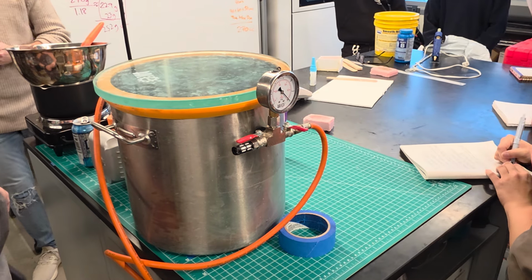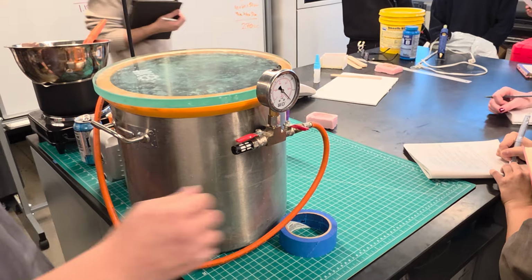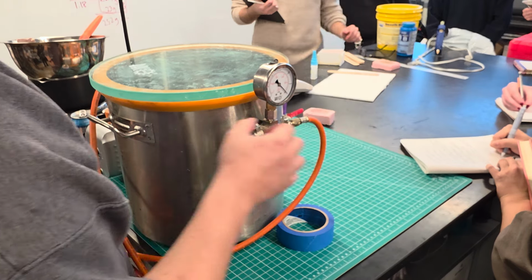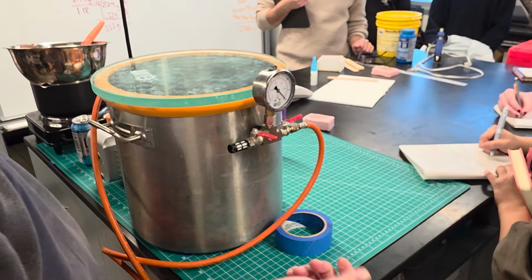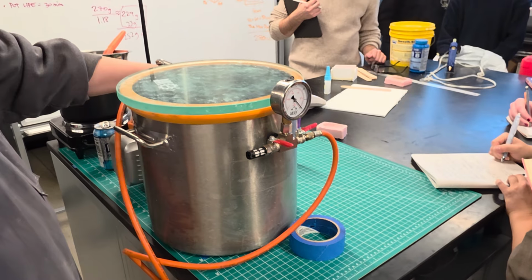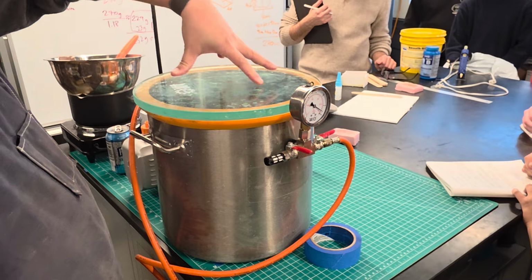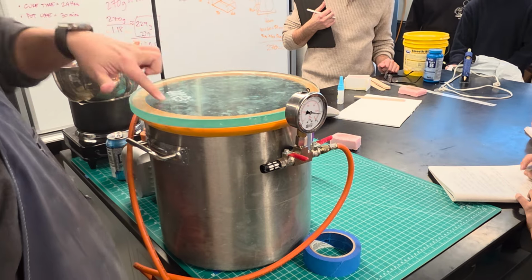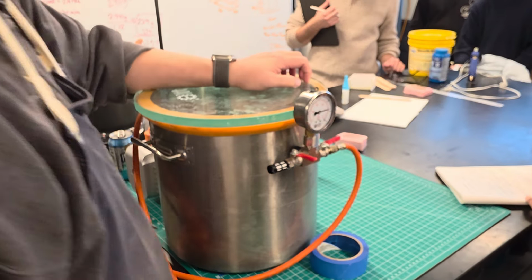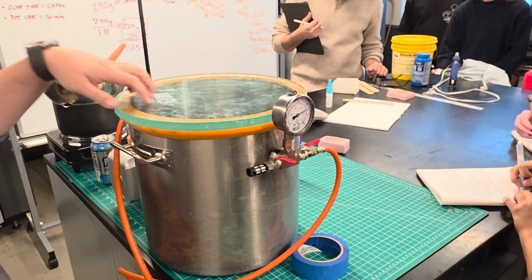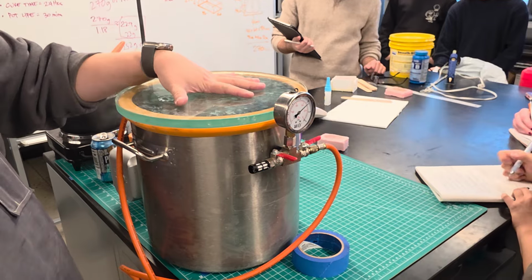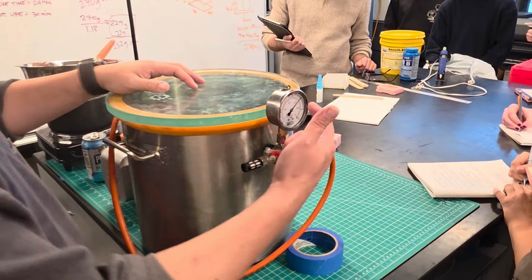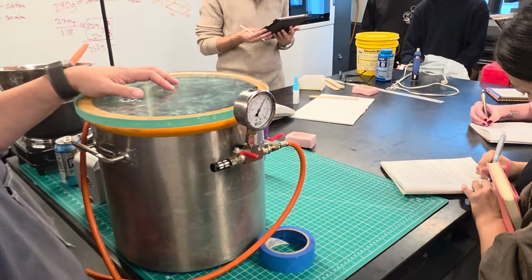So in order to pull a vacuum, we want our pump side open and our atmosphere side closed. Then I'm going to flip the switch and give a little press on the top to make sure I get a good seal, and you should see that needle start to rise. What I'm trying to do is pull this down to 29, which is basically as far over as this needle will go.